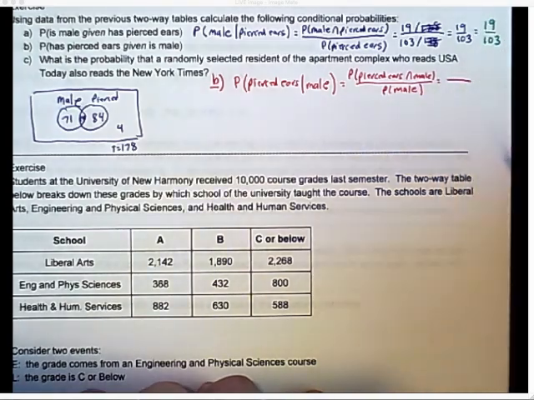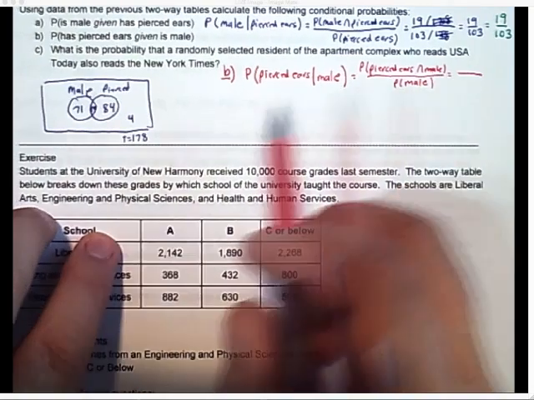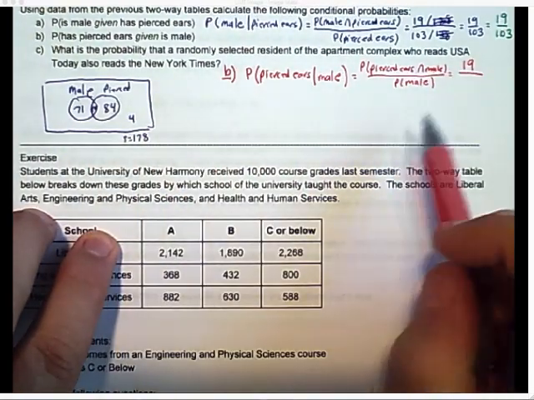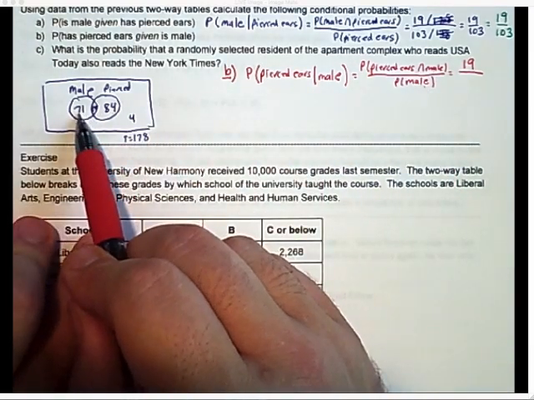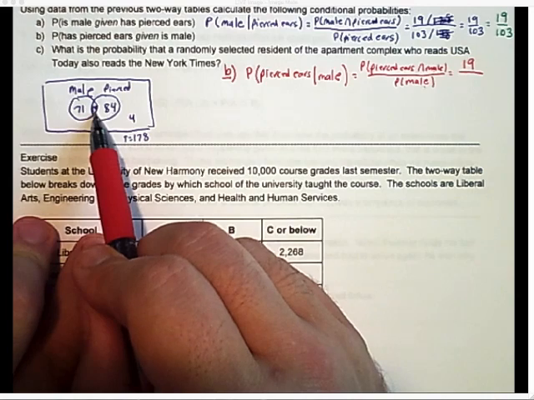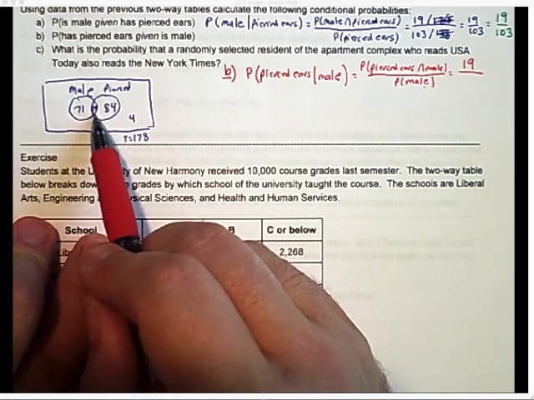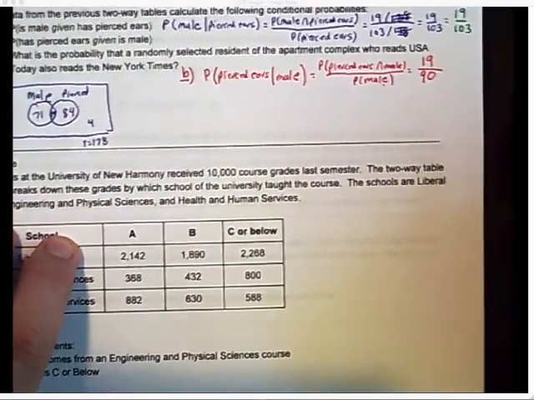If we use the Venn diagram here, pierced ears and male, that's the intersection, so there's 19 people there. But how many people are just male? Well, you have these 71 are male, but so are these 19, because these two numbers are both in the male circle. So 71 plus 19 would be 90. So 19 out of 90.